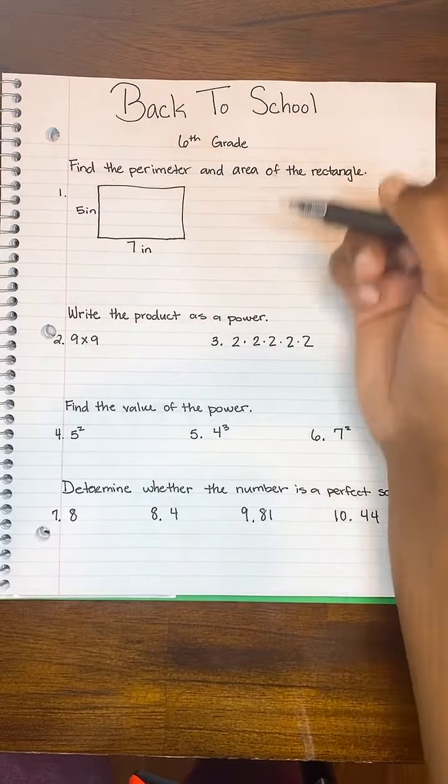What we have to know about a rectangle is if this side is 7, this side is also 7. And if this side is 5, this side is also 5. When you get into geometry, we're going to use a big word called congruent. What congruent means is that they're just equal.